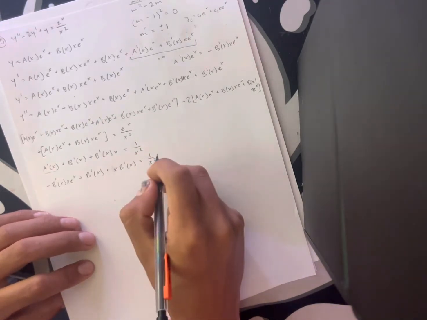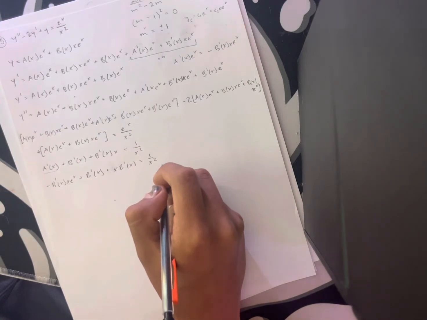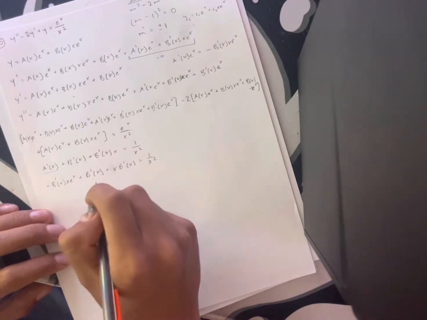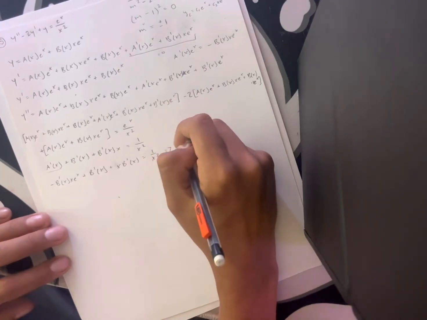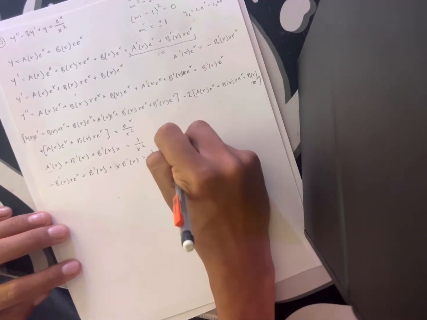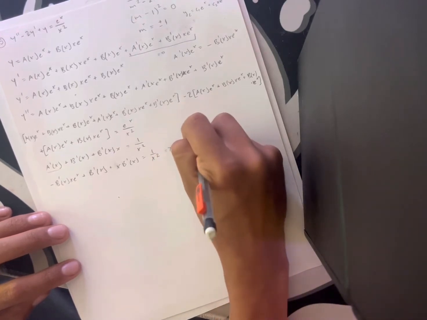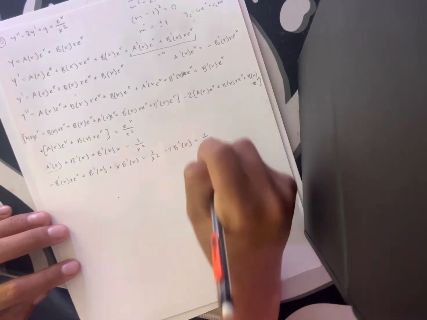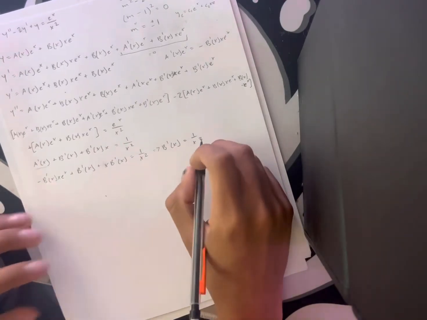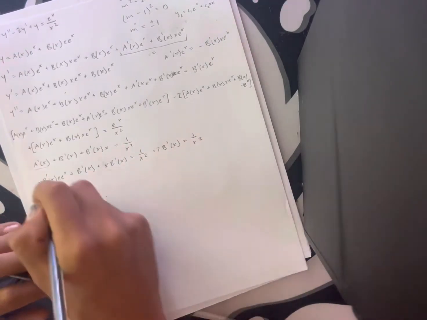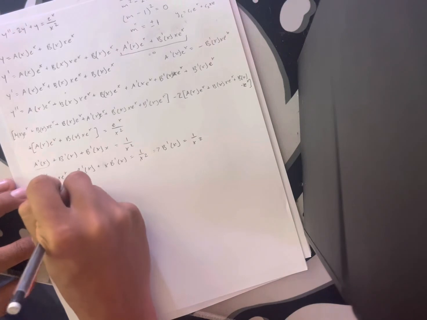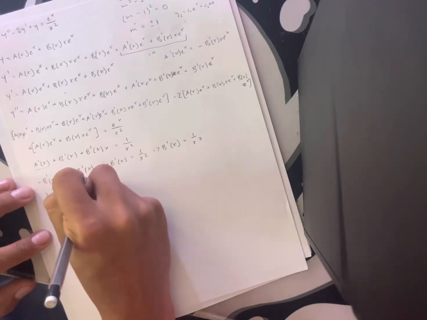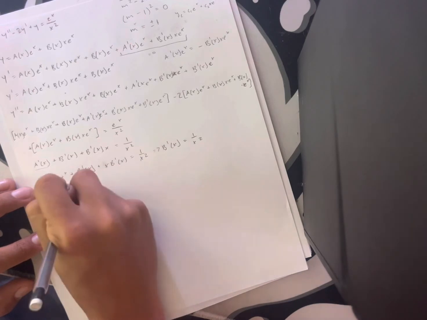Now that we have this, we can go ahead and simplify, which will leave us with b prime x is equal to 1 over x squared. Now you're going to want to integrate both sides. So it's the integral of b prime x equal to the integral of 1 over x squared dx.